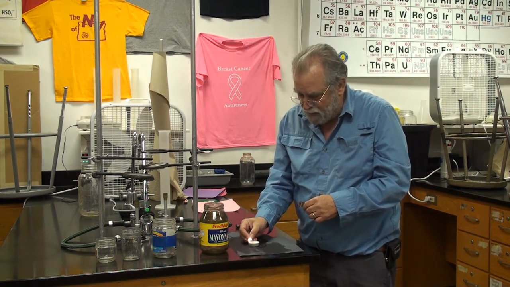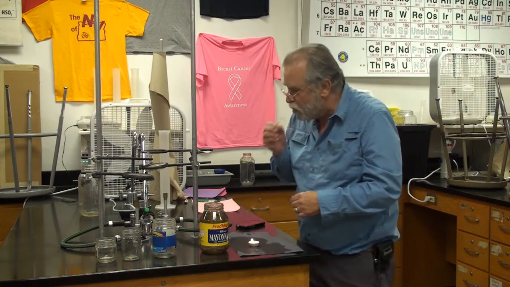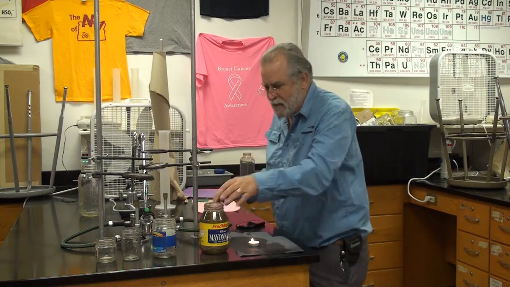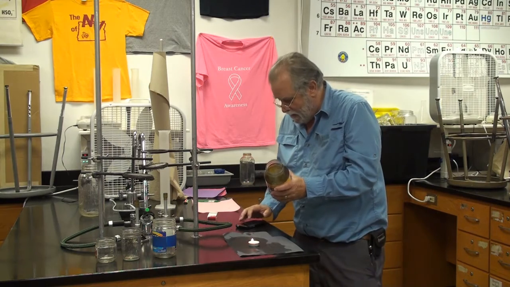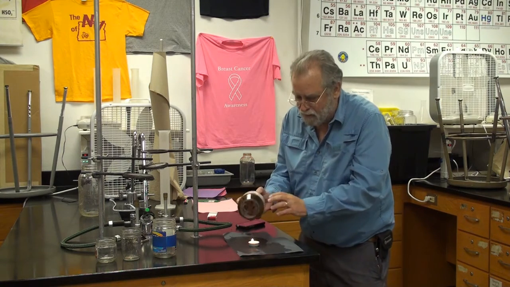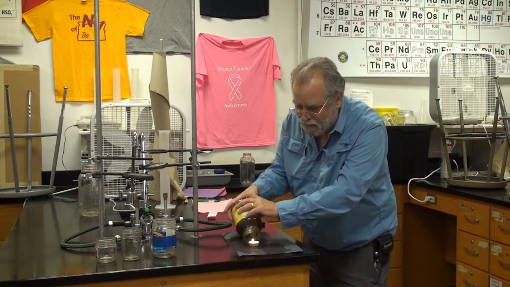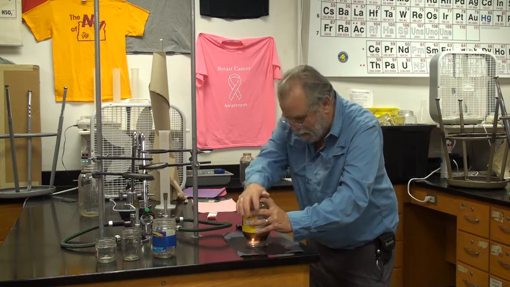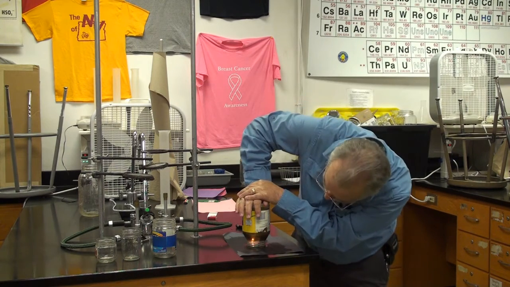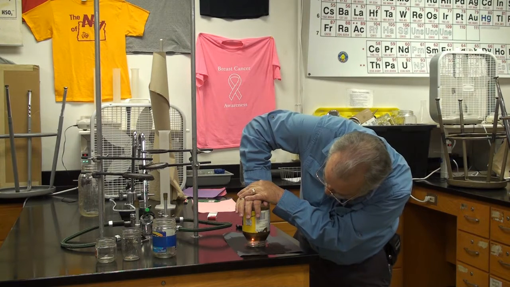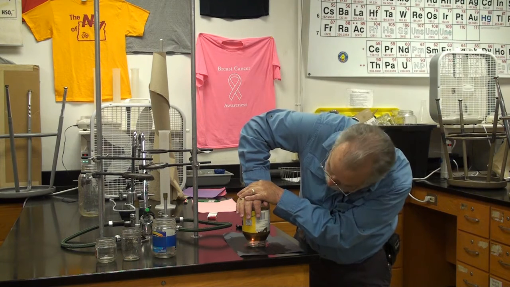So we're trying to keep some things the same, right? Have the same sort of setup here for each thing, right? Same candle and so on. And I'm going to say ready, set, go. So once again, I'm holding down the top to make sure that air doesn't come in and out.